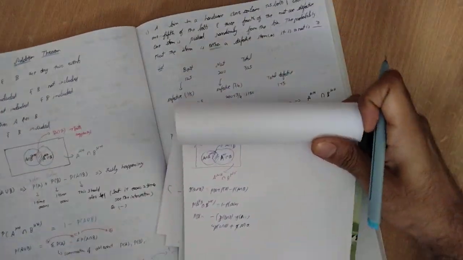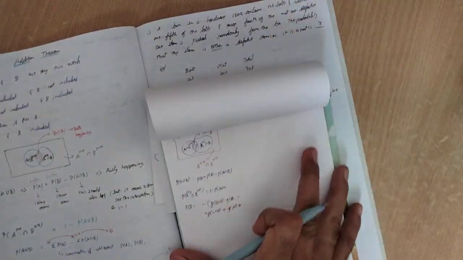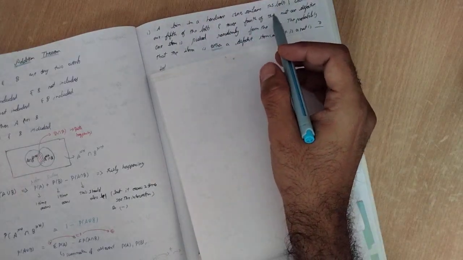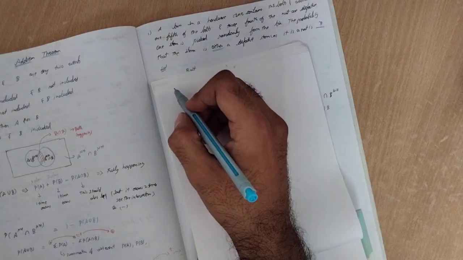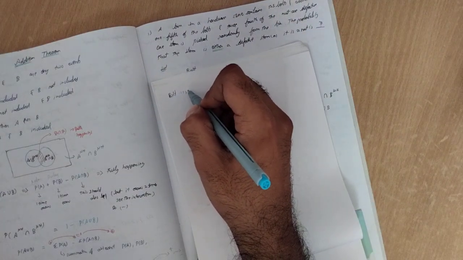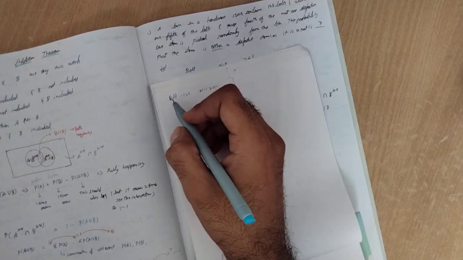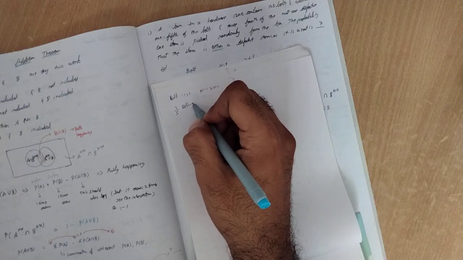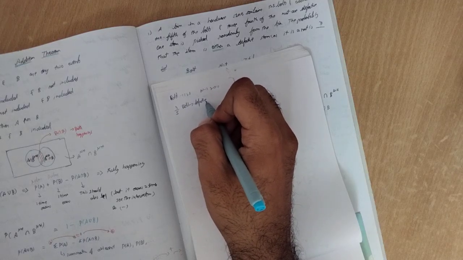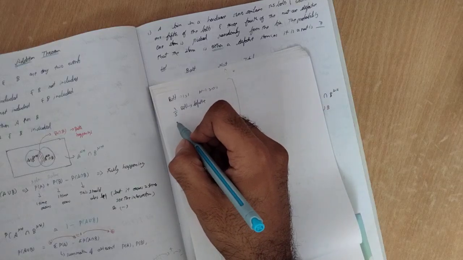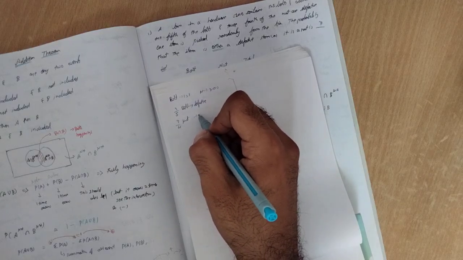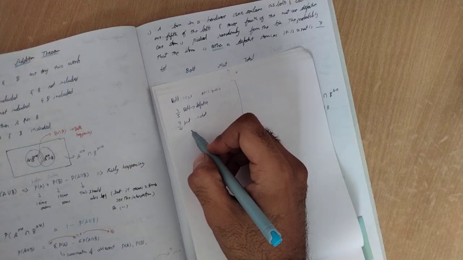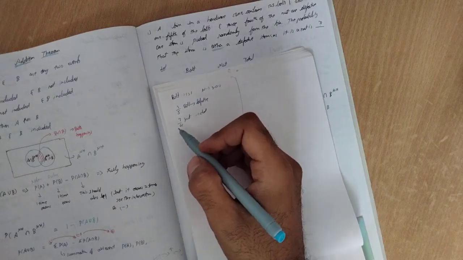Okay, so now we can just directly go to the questions. So we can just write here. You can see here, a bin in a hardware store contains 125 bolts and 200 nuts. 1/5 of the bolts are defective. 3/4 of the nuts are defective. One item is picked randomly. You can see the probability that the item is either defective or a nut.